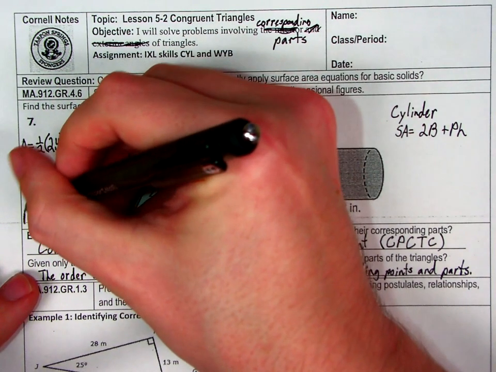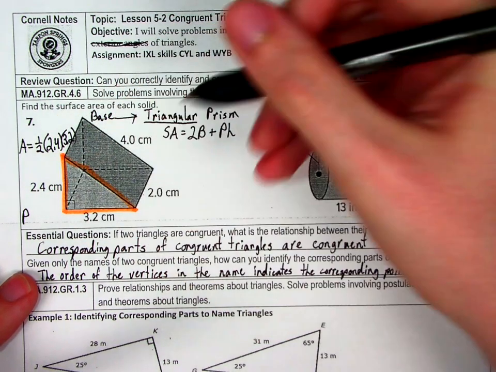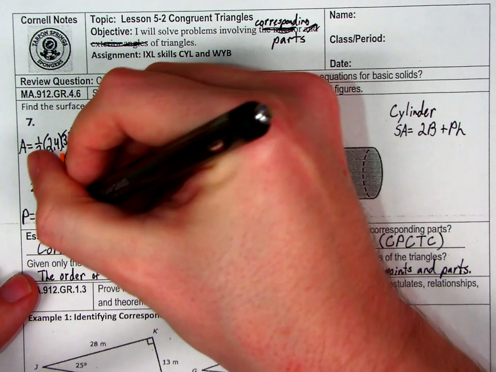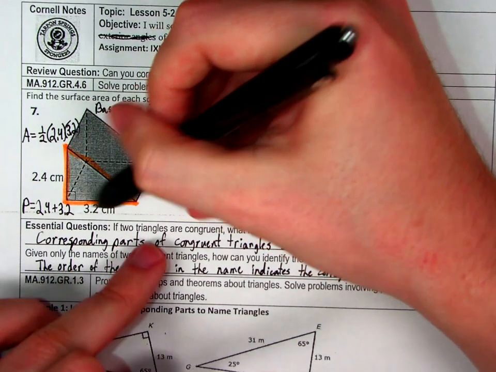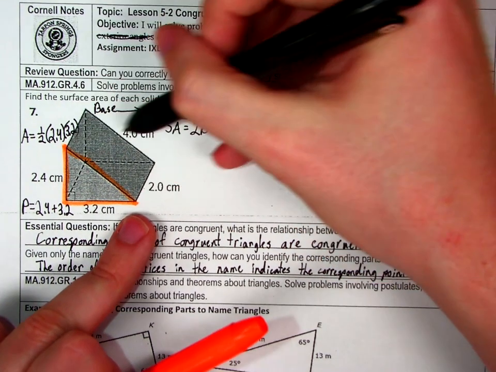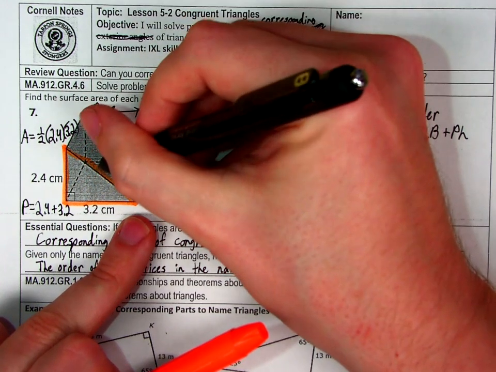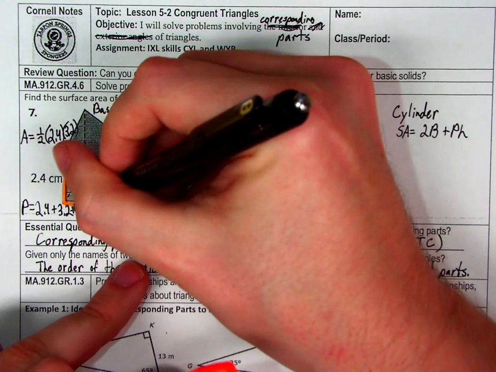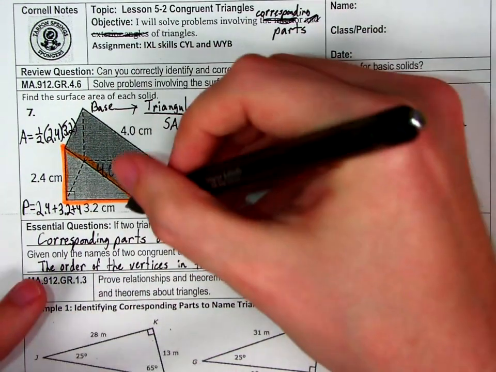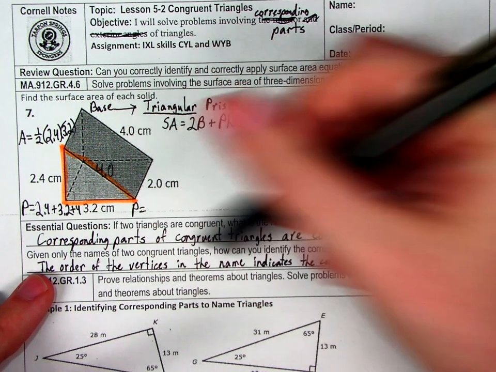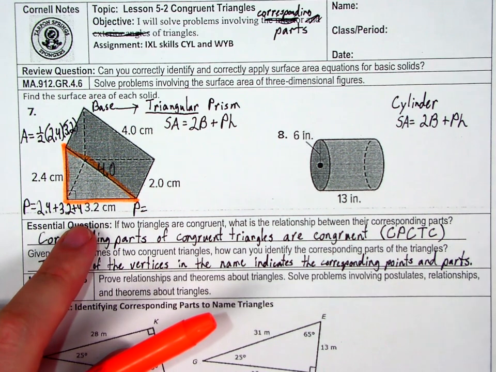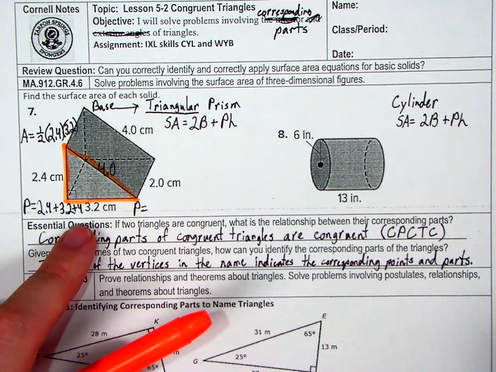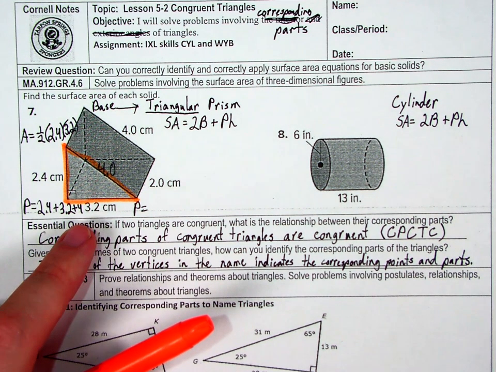The perimeter of this orange triangle will be 2.4 plus 3.2, because we go 2.4 and 3.2, and then we have this 4 up here as well, plus 4. Meaning our perimeter will be those three sides added together, just like any perimeter is the side lengths added together.